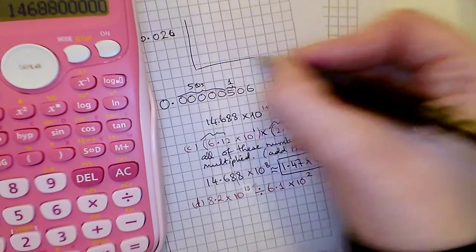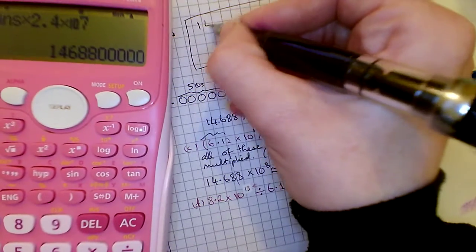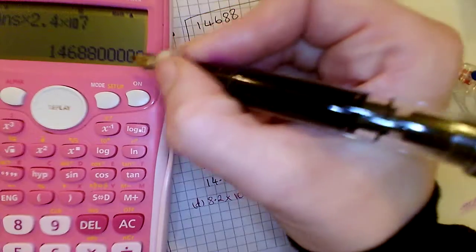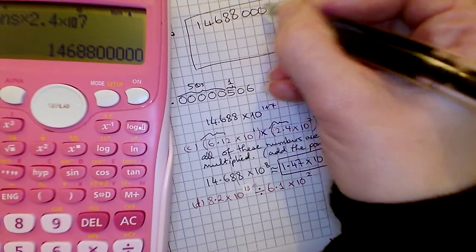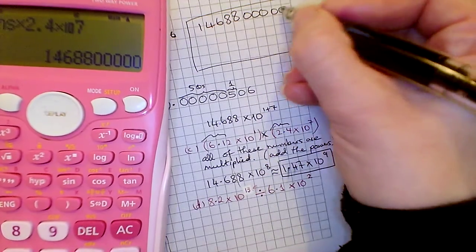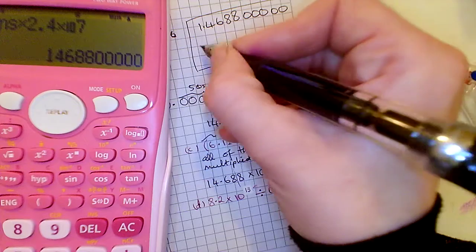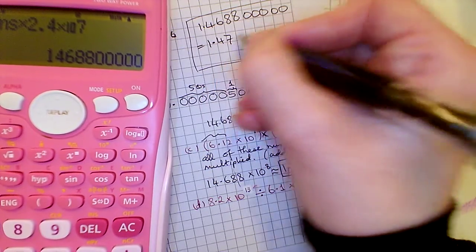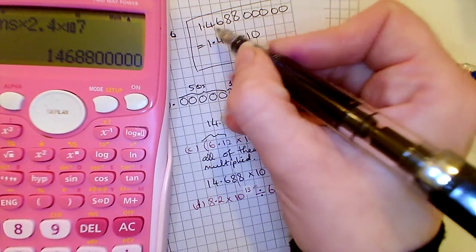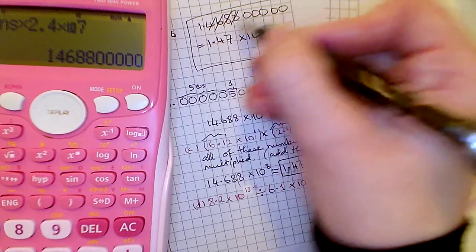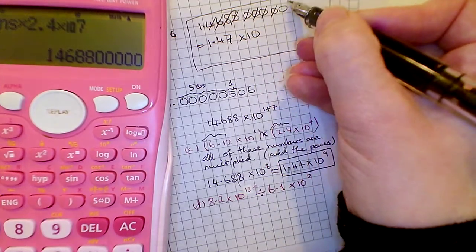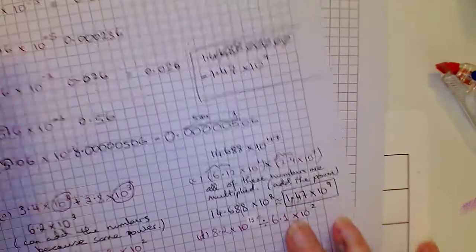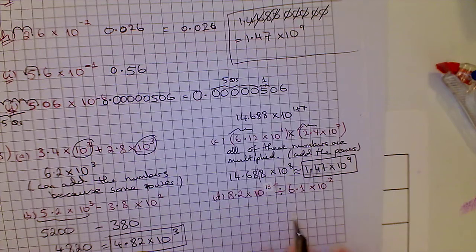I'll just write it up here because I didn't leave enough space. 14688 and 5 zeros, 1, 2, 3, 4, 5. So this is, of course, 1.47 to 2 decimal places by 10 to the power of 1, 2, 3, 4, 5, 6, 7, 8, 9. So we can use the calculator to help us as well with those.